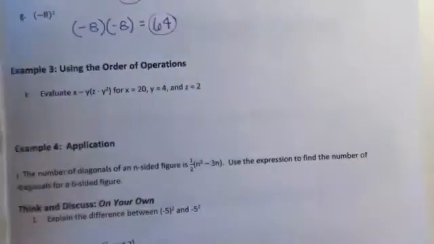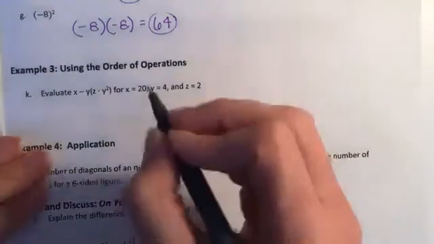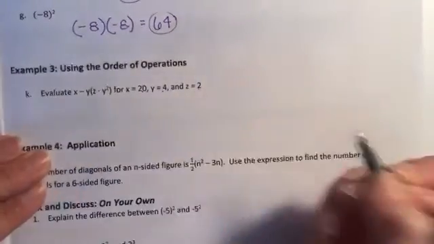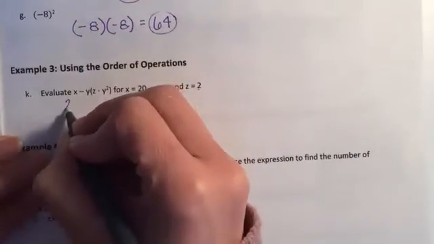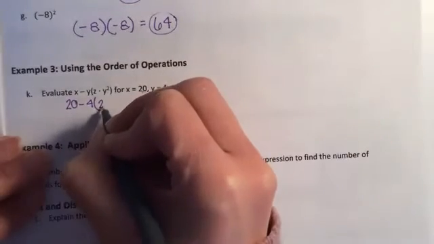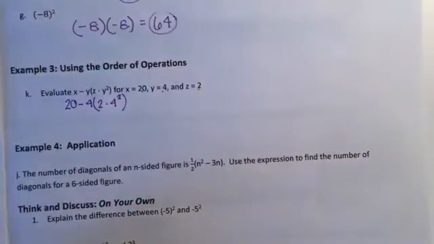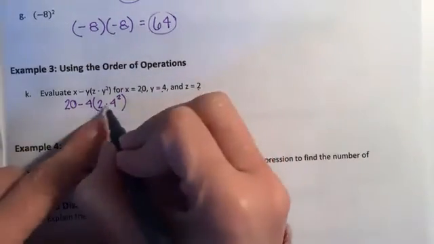Okay. Letter K, we are going to be evaluating. Evaluate basically just means to solve it. And so we are going to replace x with 20, y with 4, and z with 2. So x is 20, y is 4, z is 2, y is 4. So I just rewrite the problem. And then we need to follow the order of operations. So for example, we need to do what's inside the parentheses first.